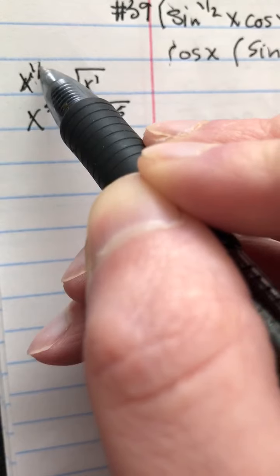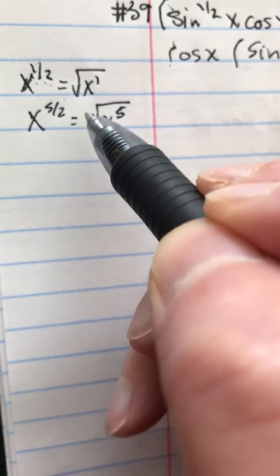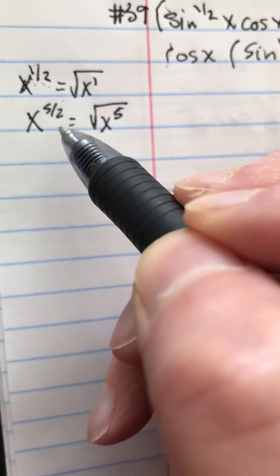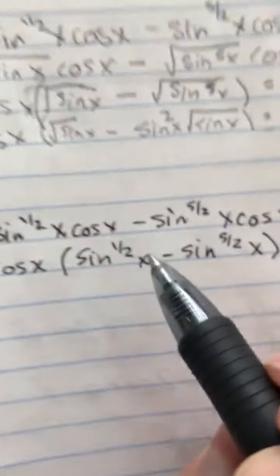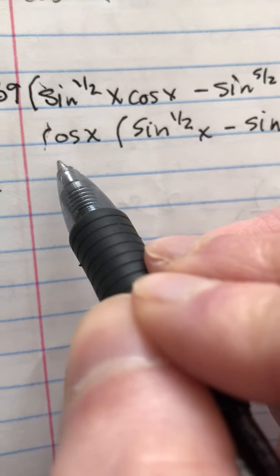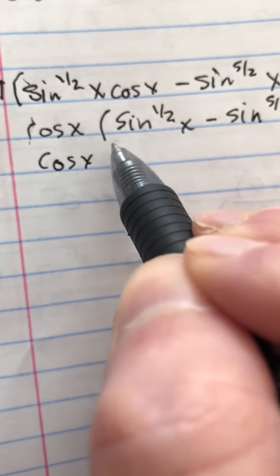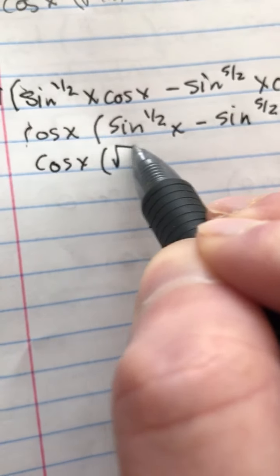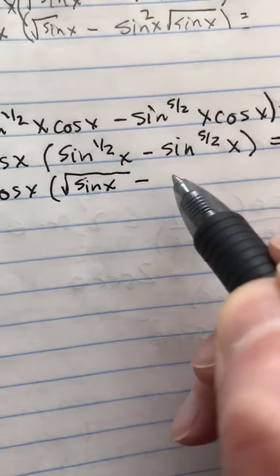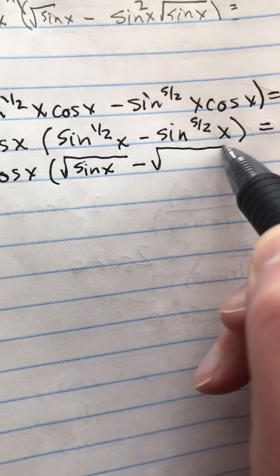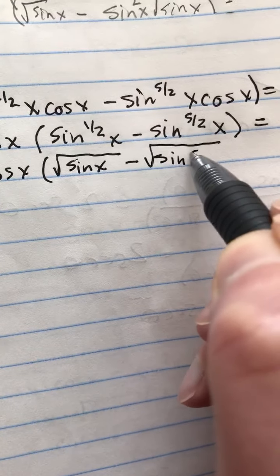That bottom number of this exponential fraction is the root. So if it was like 1/3, it would be a cubed root. And the top is the exponent. So going back to this, we'd get cosine x square root sine x minus square root sine to the 5th x equals.